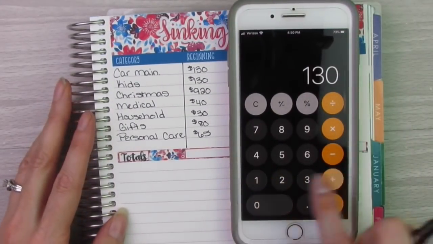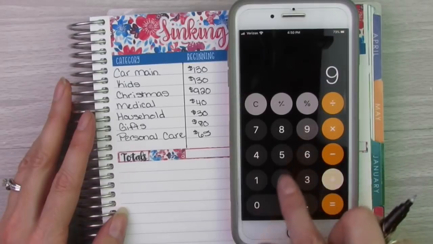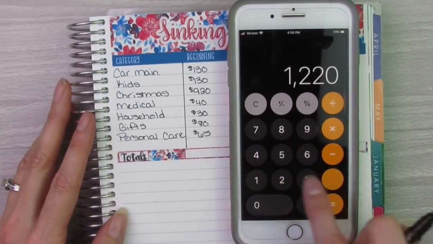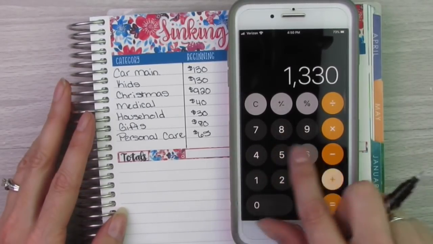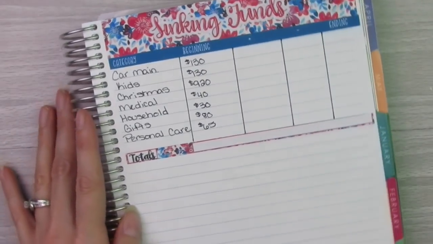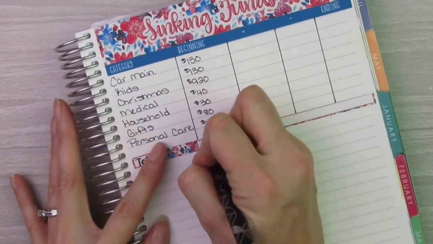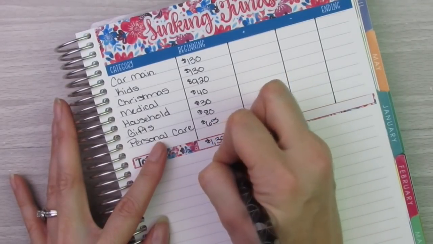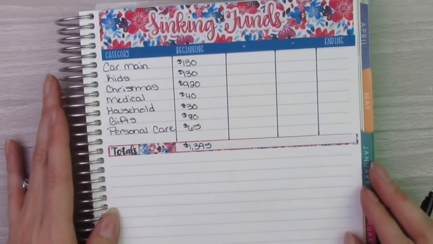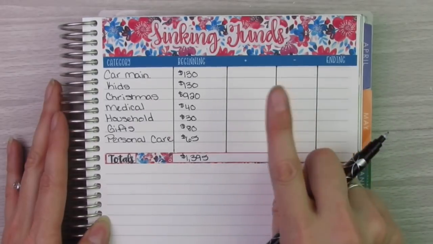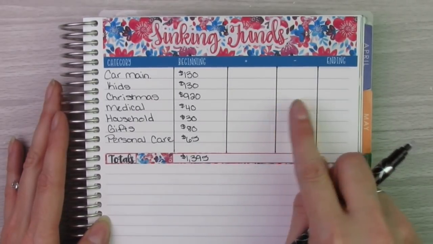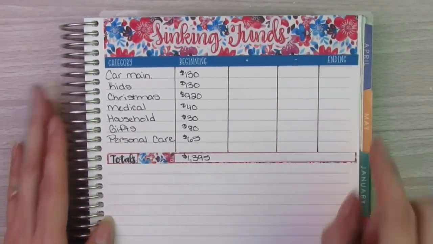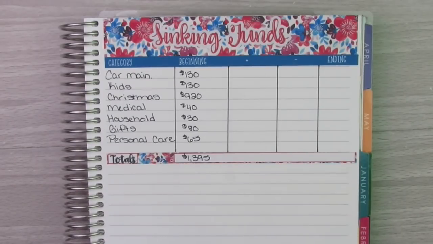So we have 130 plus 130 plus 920, 40, 30, 80, and 65. So I have $1,395 right now in my sinking funds. So that is really exciting. And then again at the end of the month, I'll come in here, write what I put in for each envelope or sinking fund, what I took out, and what the ending balance is for the month.